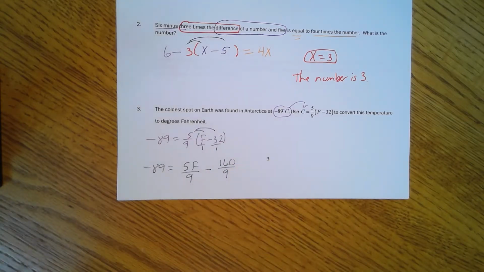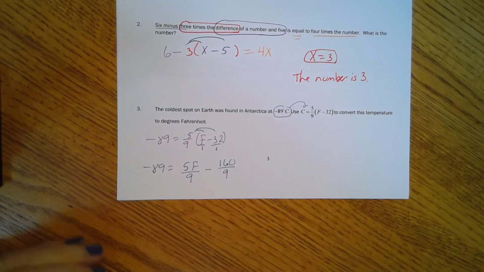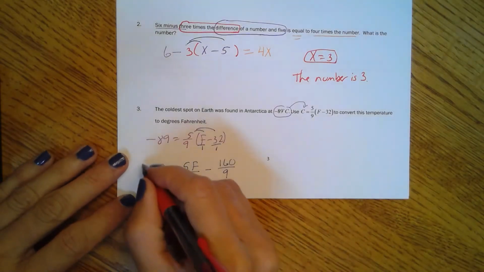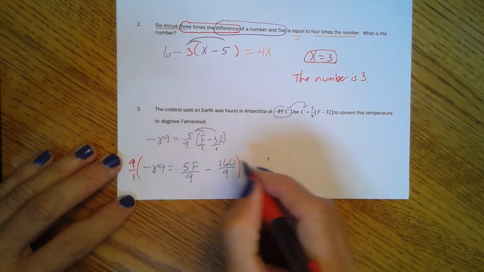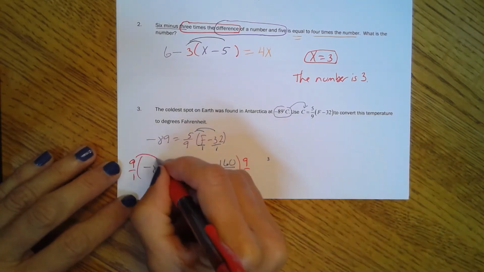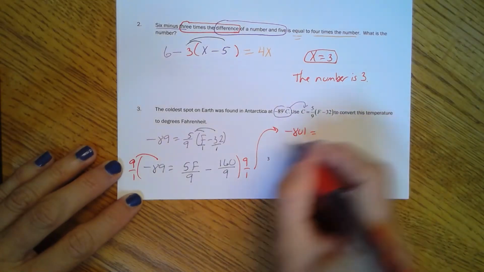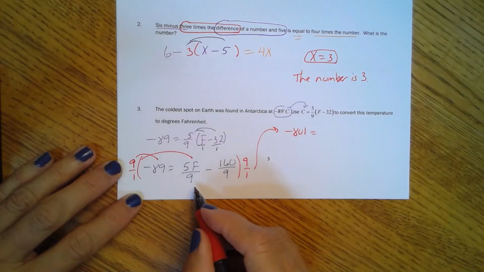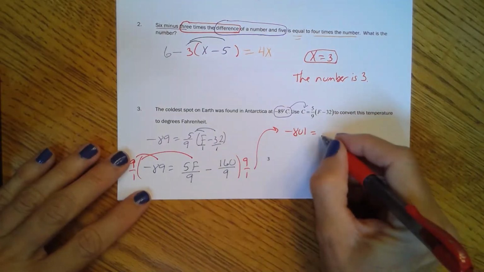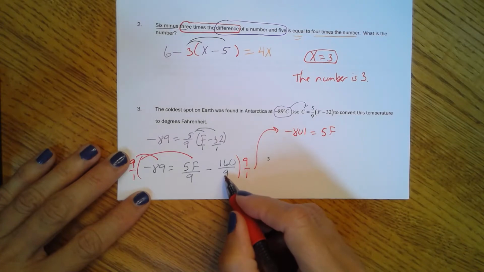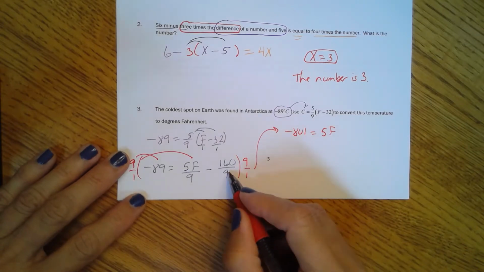Now what do we need to do? Well, we probably need to get rid of fractions just to make our life a little bit easier. So to get rid of fractions, we find our least common denominator. Well, our only denominator is 9. So what we need to do is multiply every term by 9 to get rid of fractions. So I'm going to multiply everything by 9/1 to get rid of fractions. So 9 times -89 is -801. 9 times 5f, but divided by 9, the 9's will cancel. So you're just left with 5f. And the 9 and the 9 on this term will also just cancel.